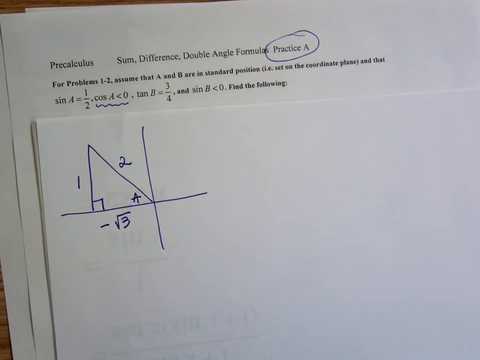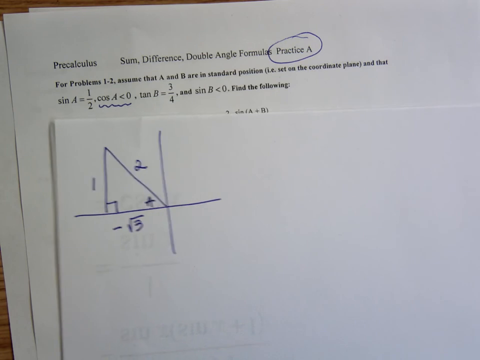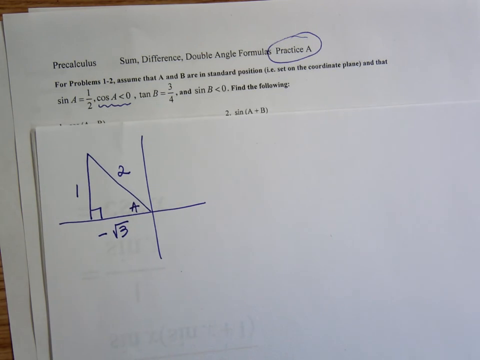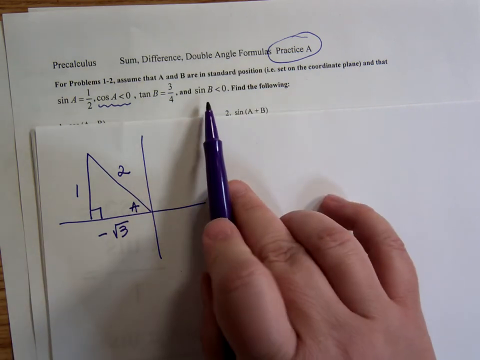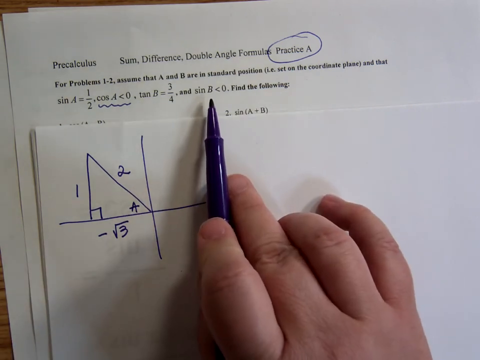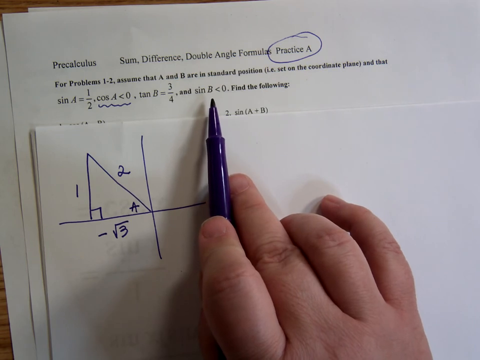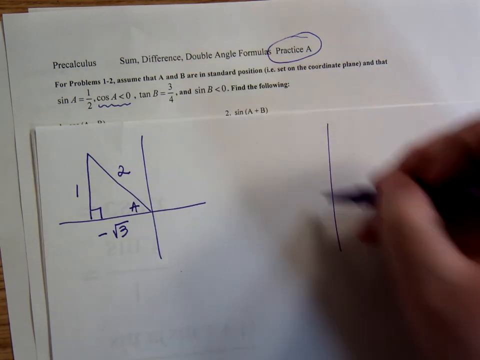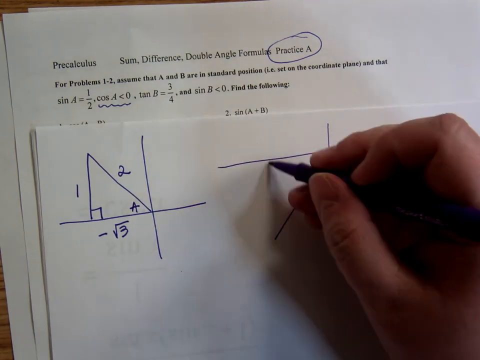Now I need to draw another triangle for angle B. Angle B, the tan is 3/4. Specifically, it's positive 3/4. So I've got to think about where the tangent is positive. That's in the first quadrant and in the third quadrant. This says the sine is negative. The sine is positive in the first and second quadrant, so I can rule out the first quadrant. It's negative in the third quadrant, so we must be talking about the third quadrant. So that's where I'm going to draw my triangle for angle B.